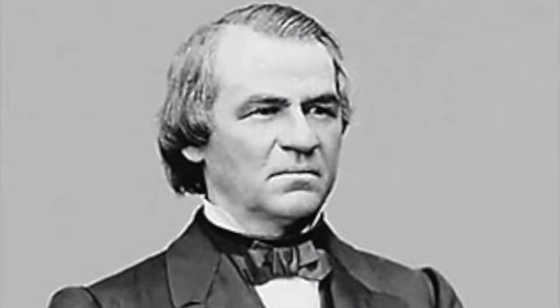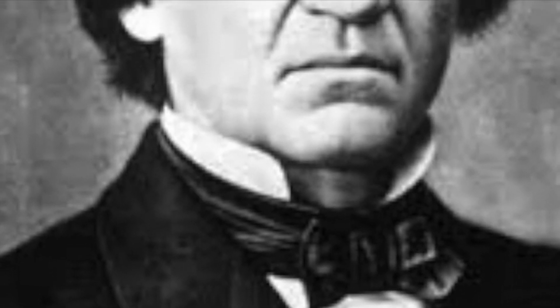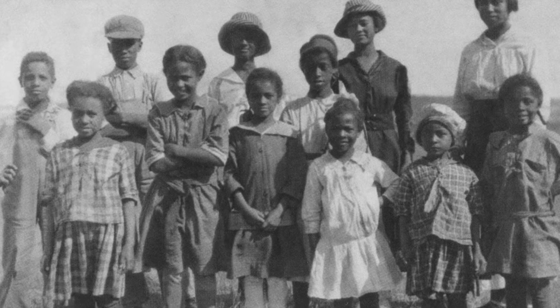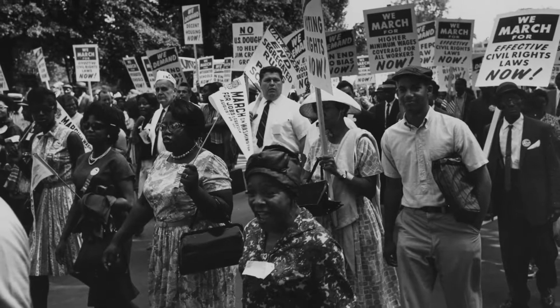Andrew Johnson, Lincoln's vice president, briefly continued Lincoln's policies and announced his own plans for Reconstruction in May of 1865. However, in 1877, Reconstruction and the effort to obtain equal black rights ended after the Compromise of 1877.